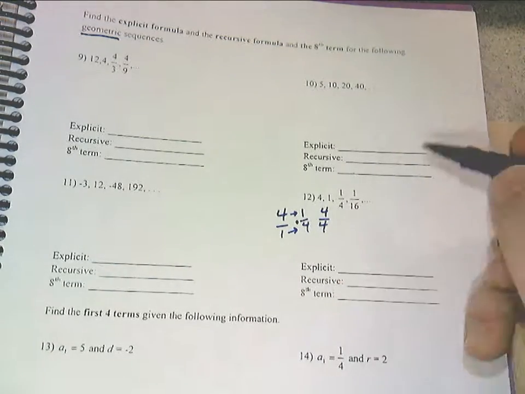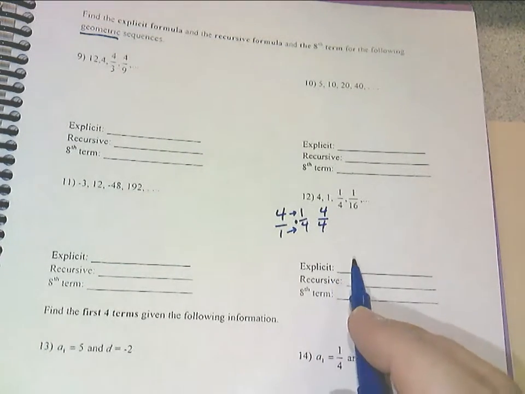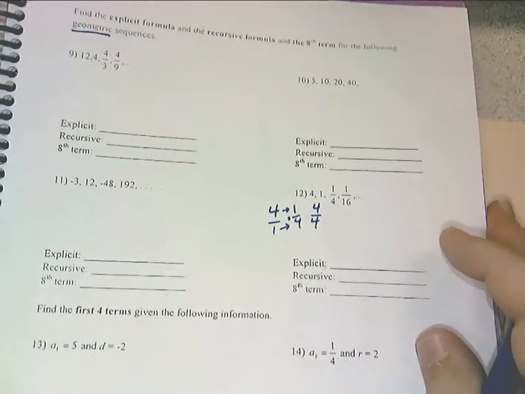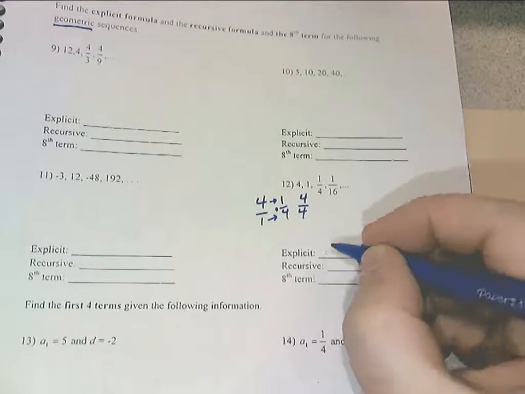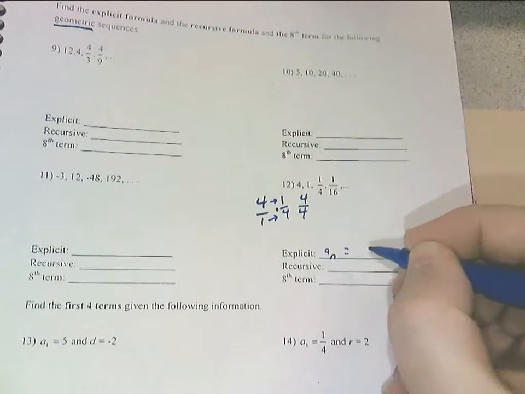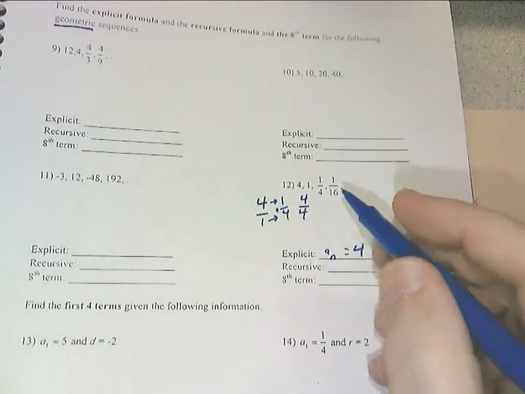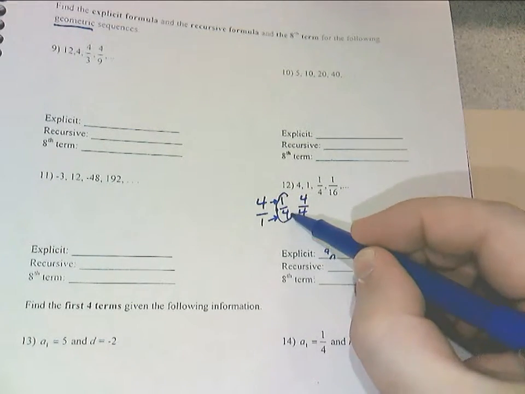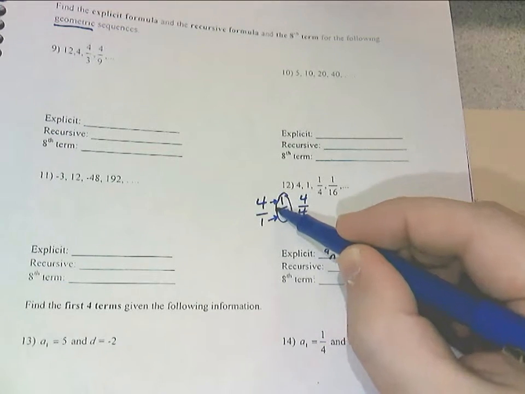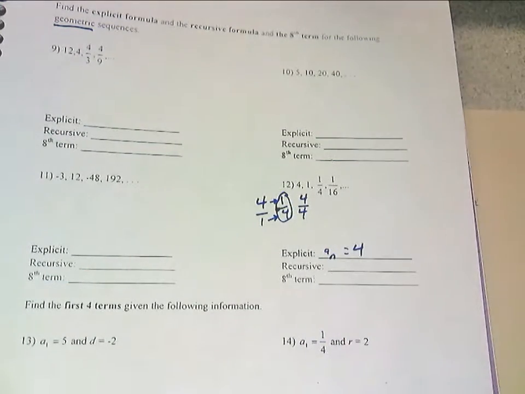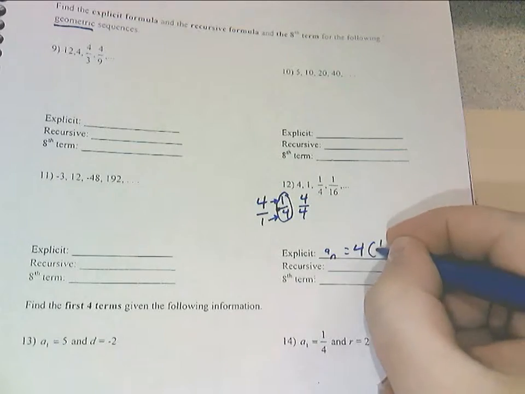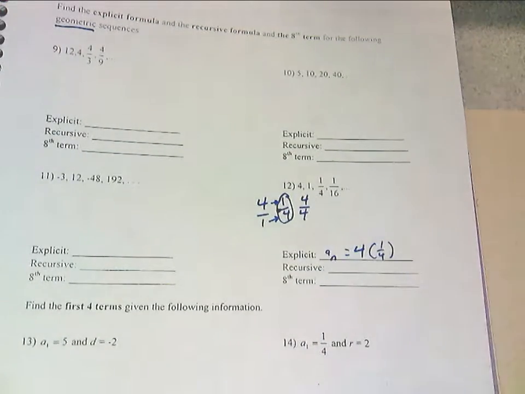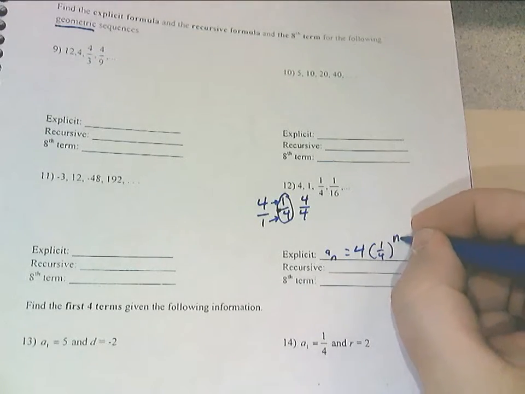Okay, and then again, to do the explicit, a sub n is equal to the first term times your common ratio to the n minus 1 power. So the first term was 4 here, right? a sub n is equal to 4. And then I'm going to multiply that by my common ratio, which was this, right? 1 over 4. I want the number that I multiply by. So if I'm dividing, I'm going to want to express that as a fraction. So it'll be 1 over 4. Or if you wanted to put that as a decimal, that'd be fine. That'd be 0.25, right? And that's raised to the n minus 1 power.